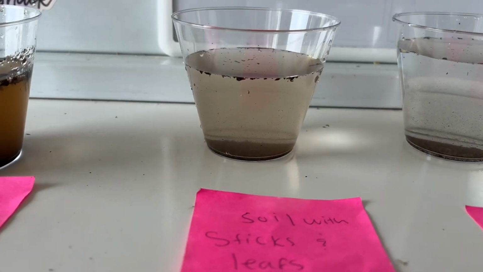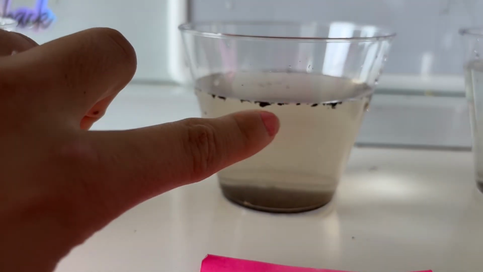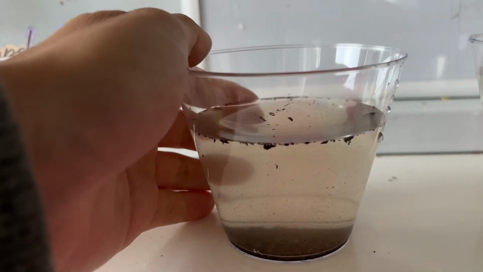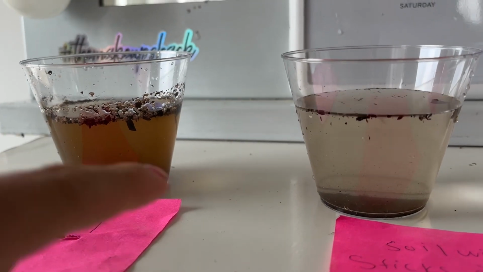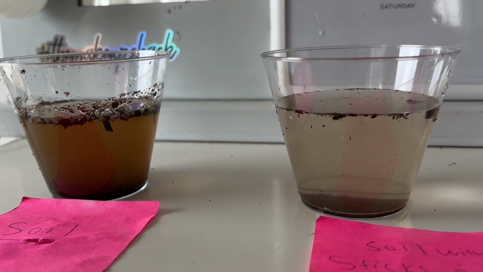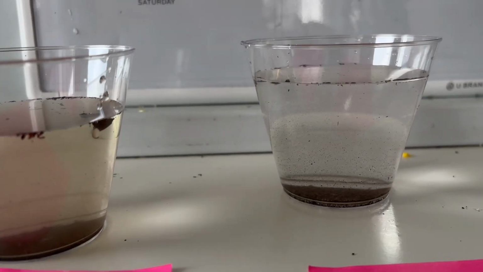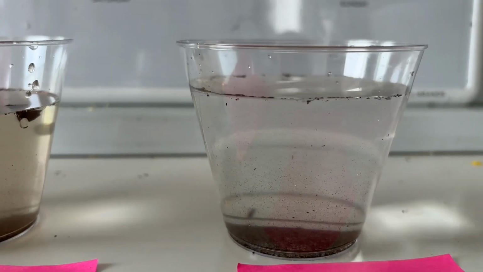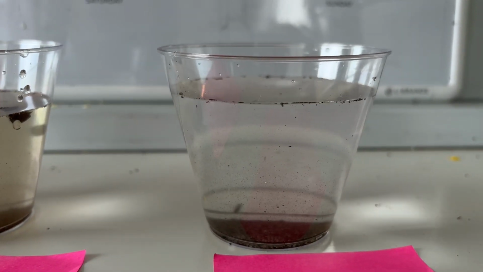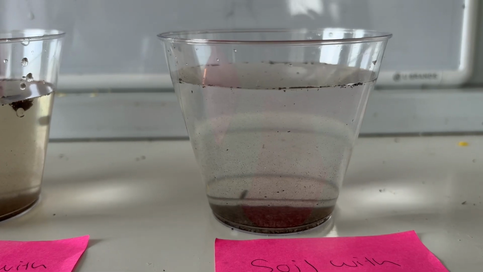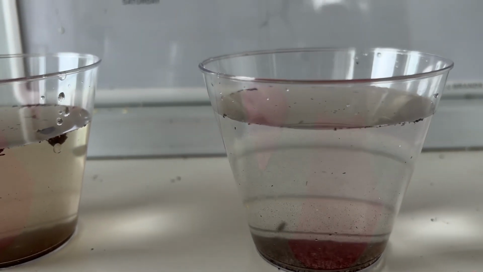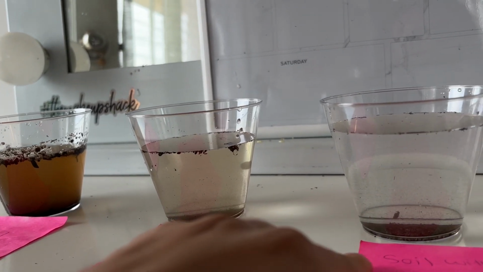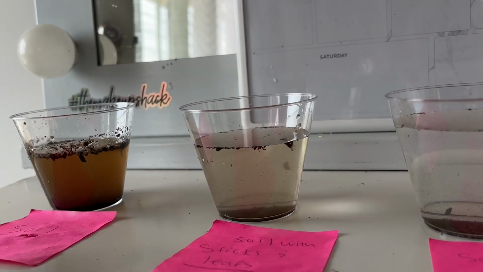You can see that we still have a bit of particles in here and at the bottom of our cup, but compared to this one, our water is much more clear. Moving on, here is our cup with soil with plants and vegetables planted into it. Clearly, from the 3, this water cup is much more clear than this one and this one.